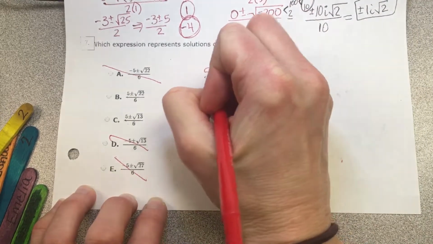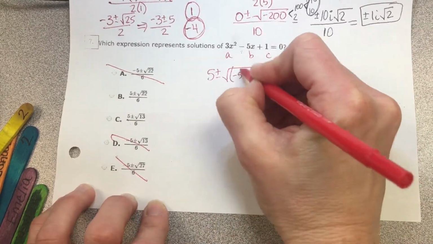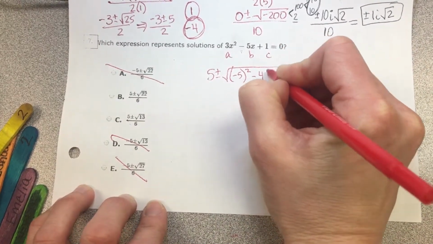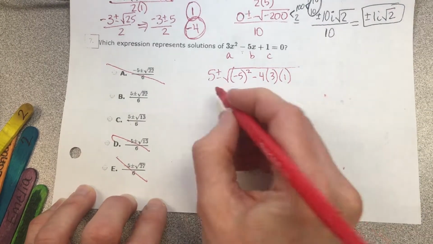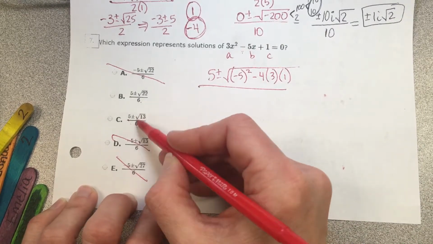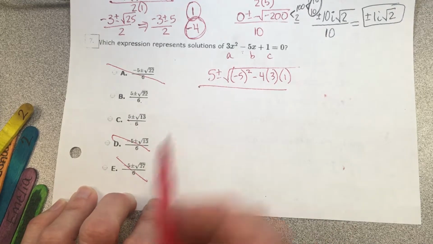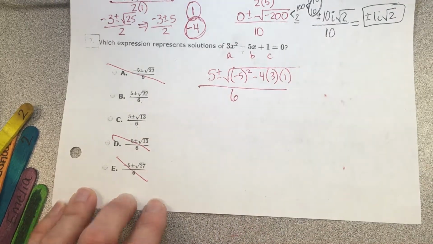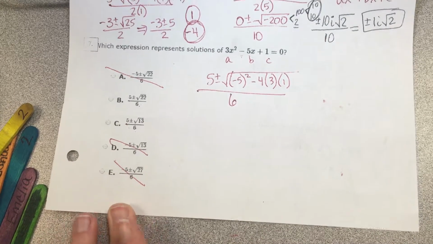So it's 5 plus or minus square root of -5 squared minus 4 times 3 times 1. And what do I already know is going to be on the bottom? 2. Where did they get 6 from? 3 times 2. Very good. Okay. All right. So type in what's underneath your square root.